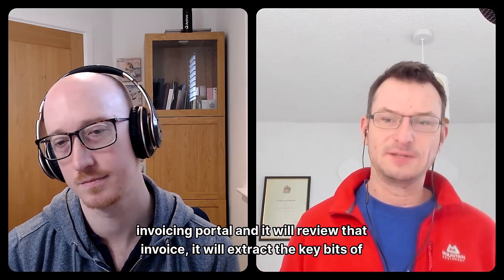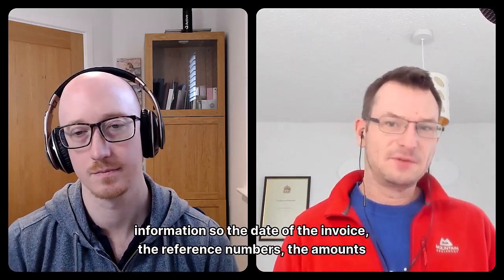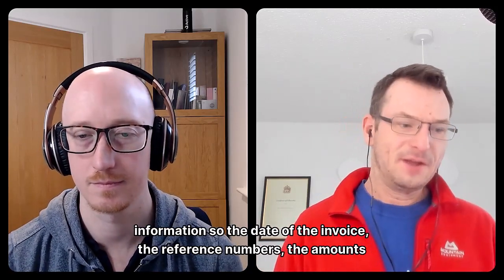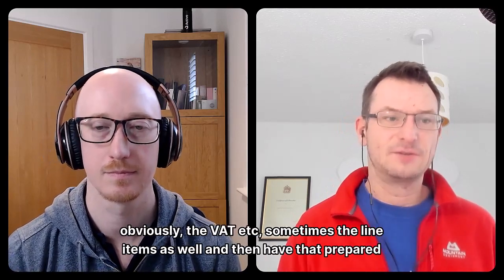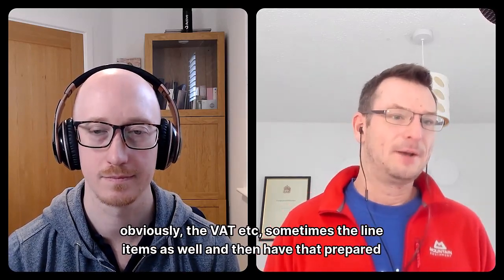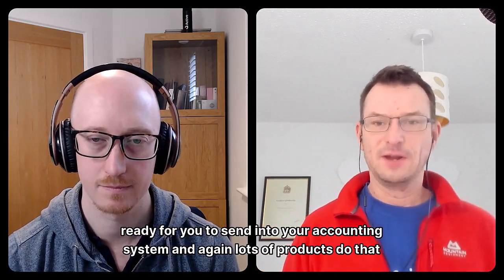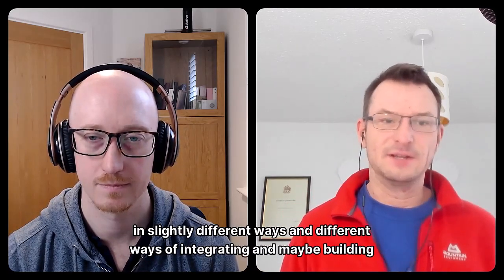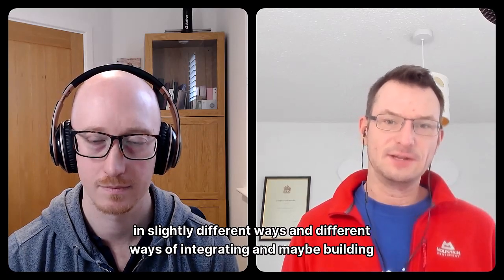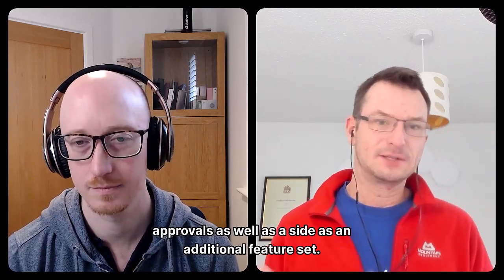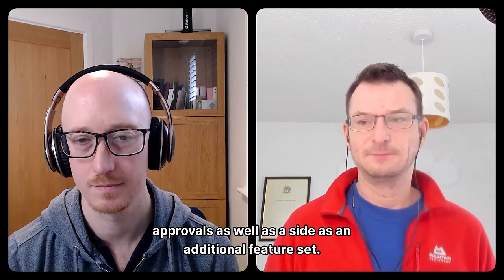It will extract the key bits of information, so the date of the invoice, the reference numbers, the amounts, obviously the VAT, etc. Sometimes the line items as well, and then have that prepared, ready for you to send into your accounting system. And again, lots of products do that in slightly different ways, and different ways of integrating and maybe building approvals as well as an additional feature set.